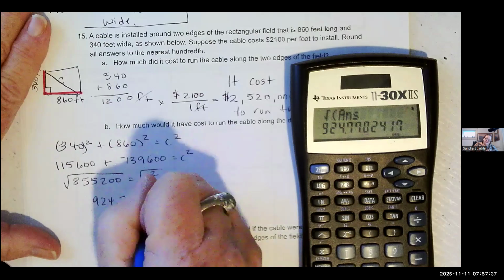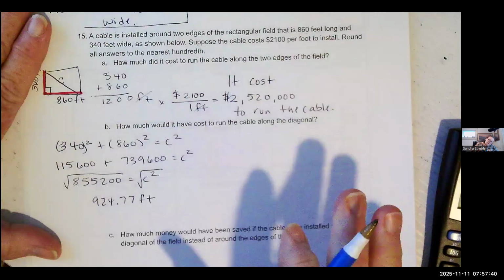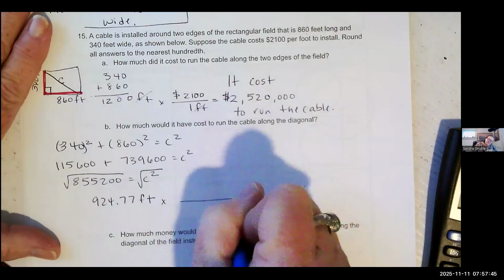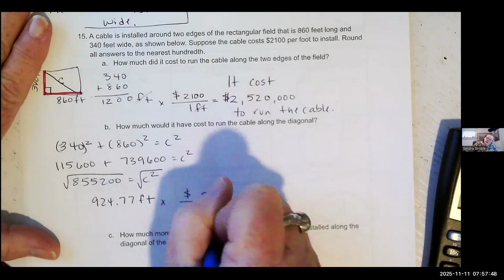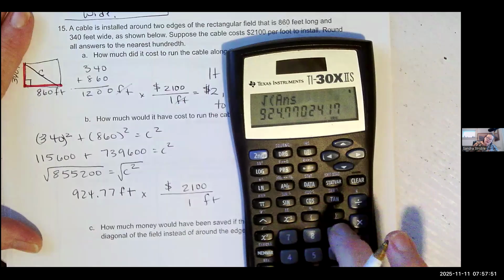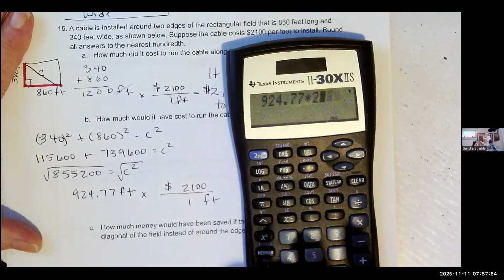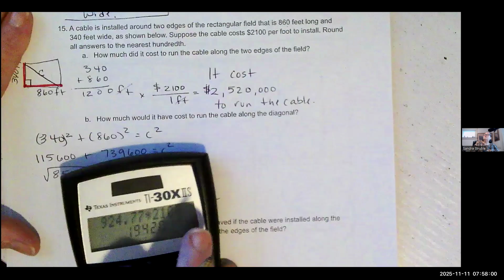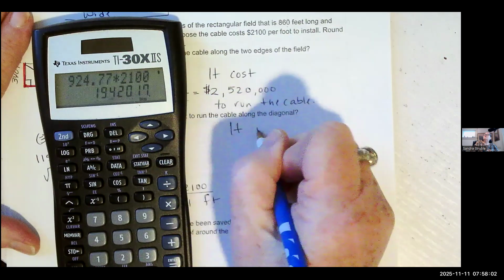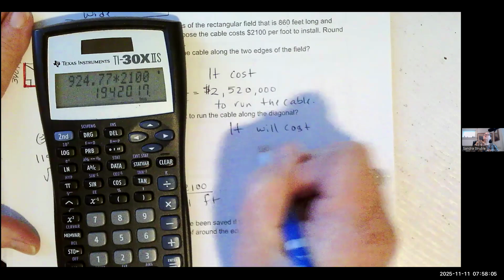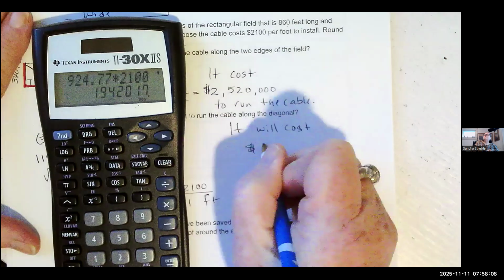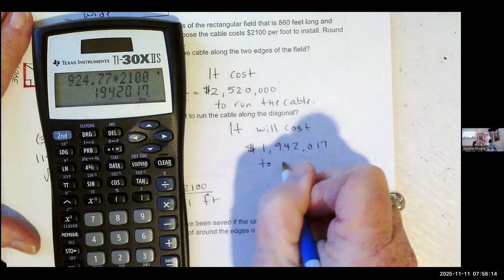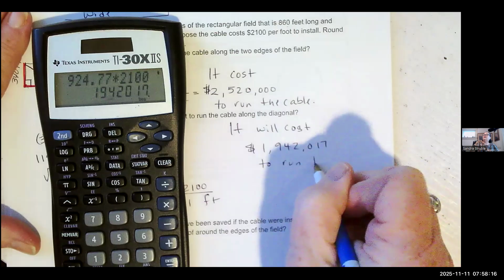Now, that's the diagonal. How much will it cost to run that? Well, we just need to convert feet to dollars. And it's $2,100 per foot. So clear a calculator and go 924.77 times 2,100. And it would have cost $1,942,017 to run the cable diagonally.